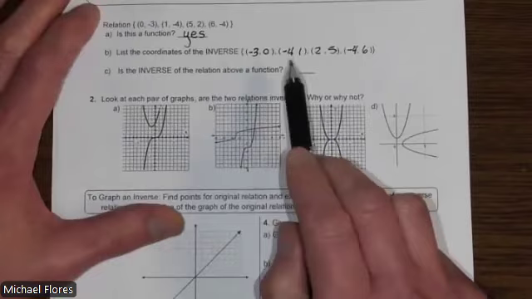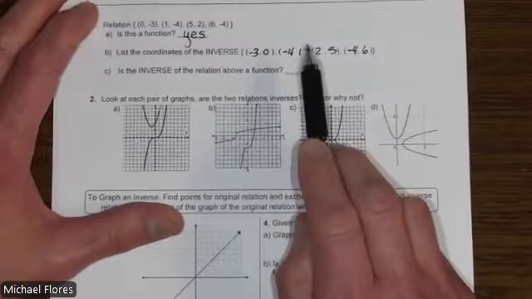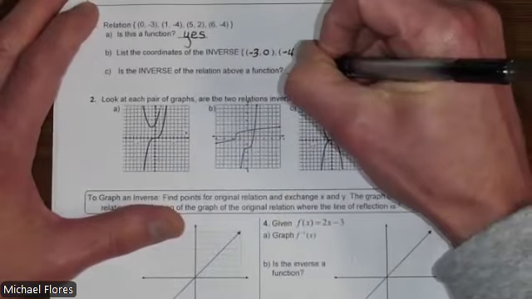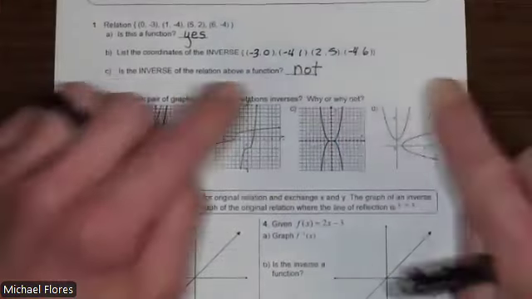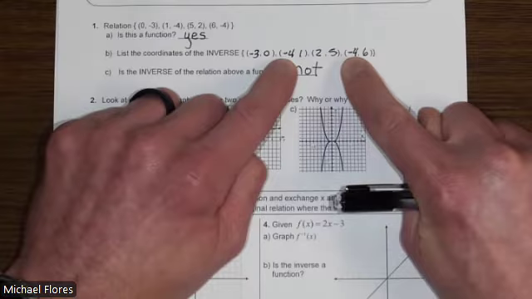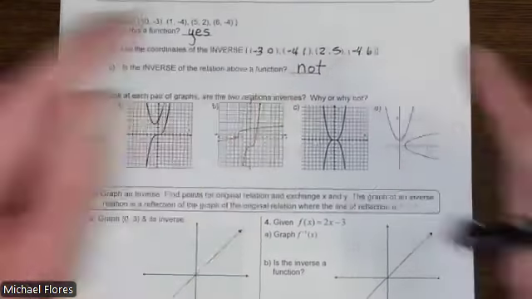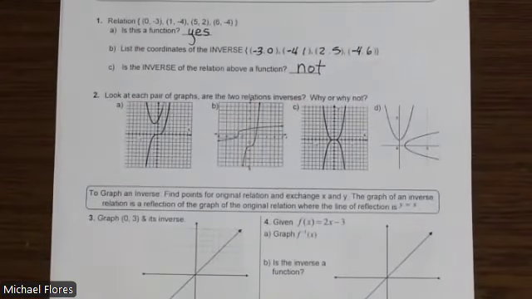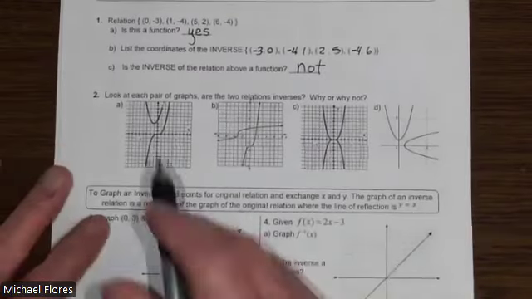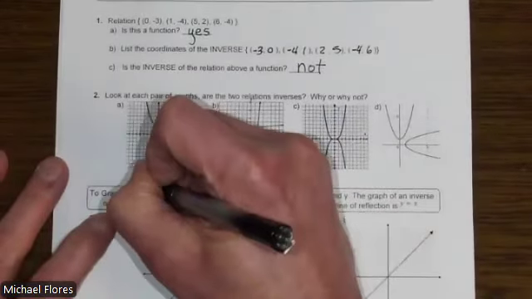And then they want us to identify, is the inverse of the relation above a function or not? Well, let's check those x values. This is not a function. No, the inverse is not a function because these x values repeat. Now, looking at a pair of graphs, they want us to identify, are the two relations inverses or not? This one here, example A, no.